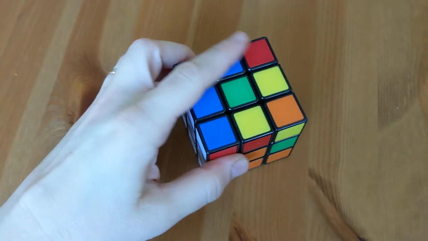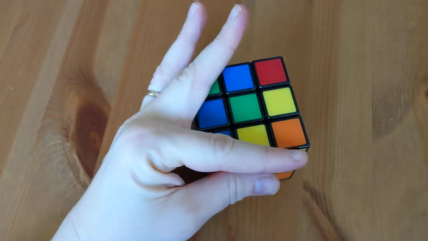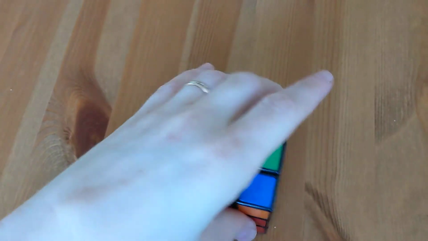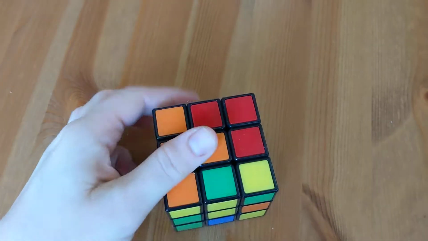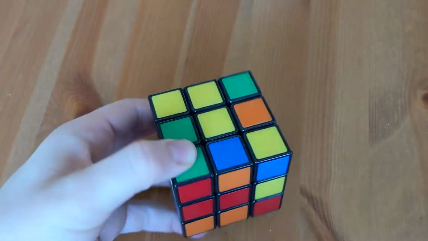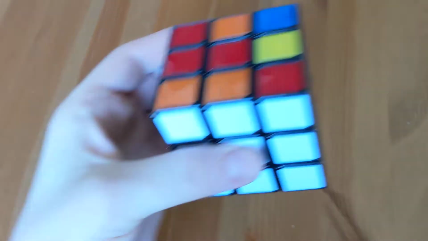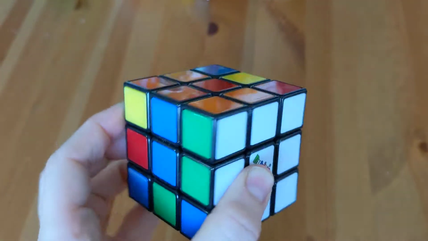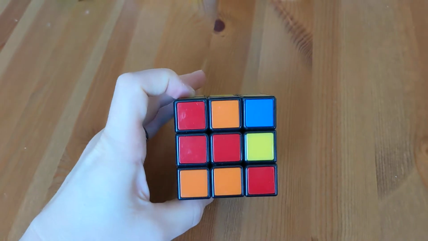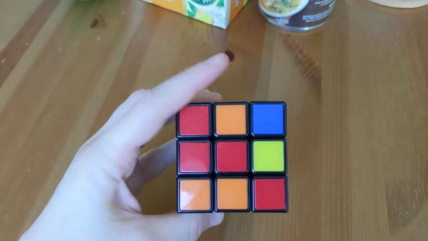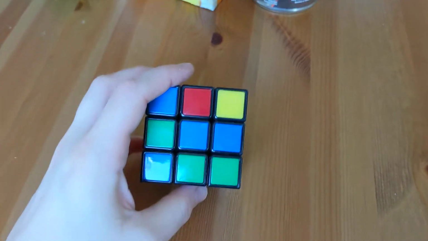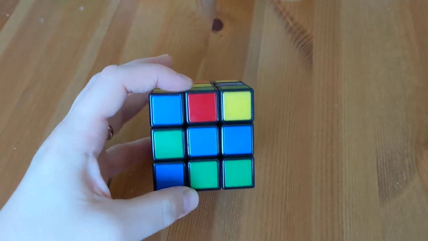All right, so let's see. 1, 2, 3, 4, 5, and turn it all the way the other way, 6. So a cube has 6 sides or faces to it, as opposed to just a flat square, which has only one side or one face. And that's a big difference between 3D shapes and 2D shapes.